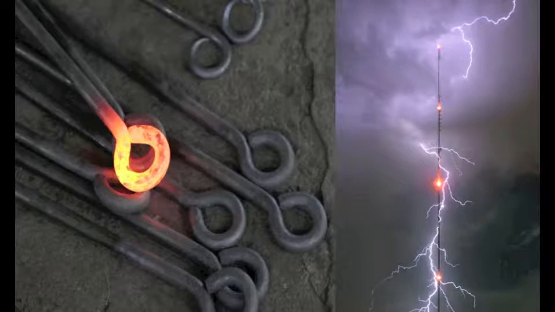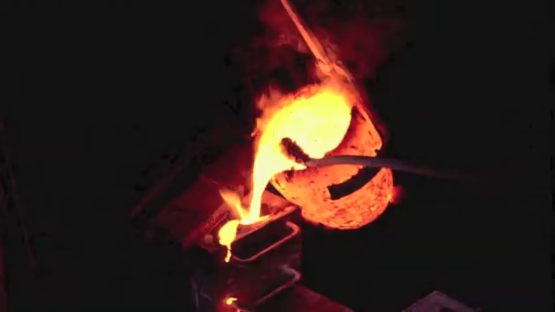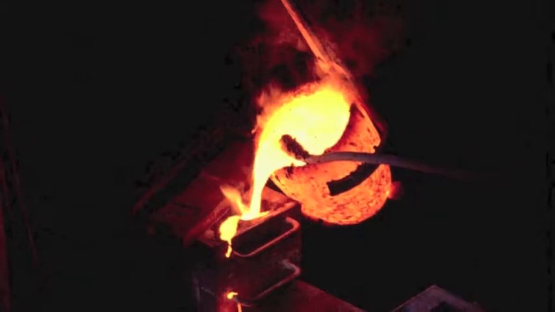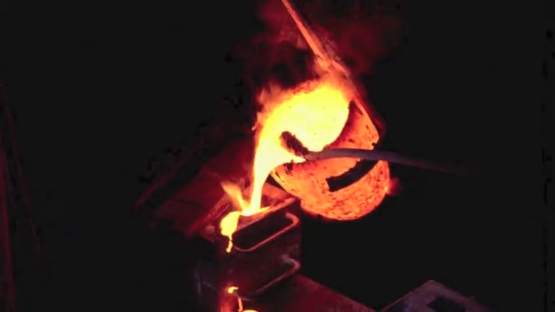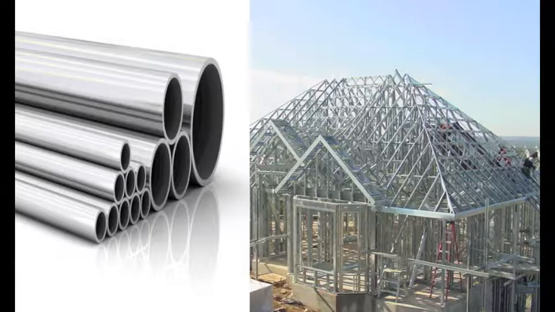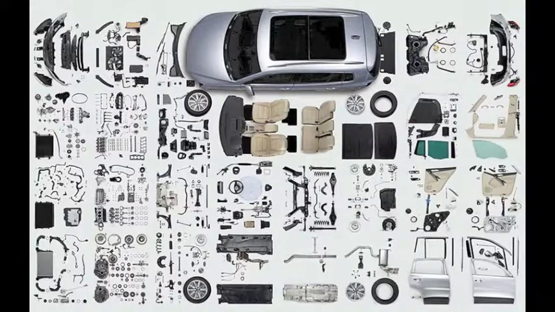Iron is highly magnetic, conducts heat and electricity, has high thermostability, and melts at 1600 Celsius. Nowadays, iron is used for producing steel, construction, and automotive parts.